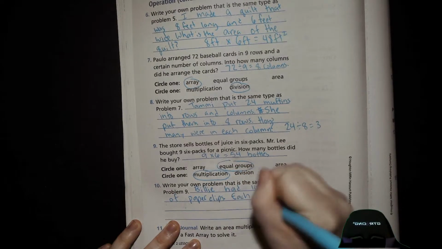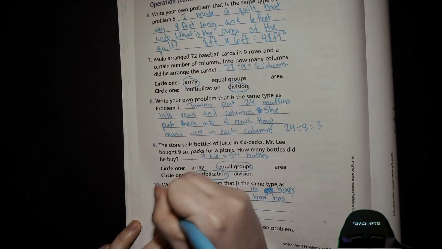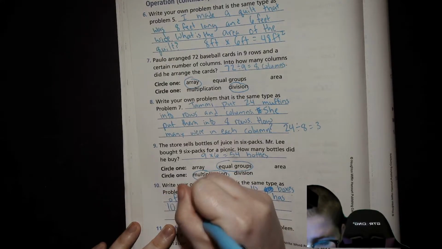Each box has 10, kind of a ripoff actually, 10 paper clips in each box. Maybe they're the really big ones.